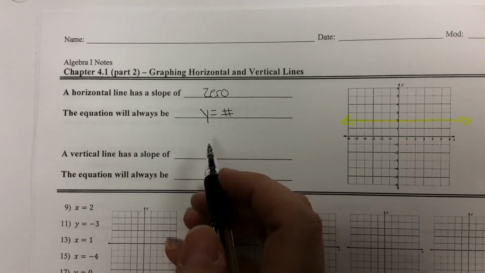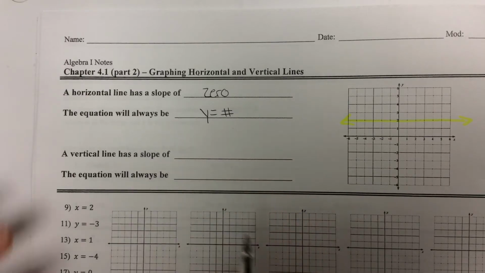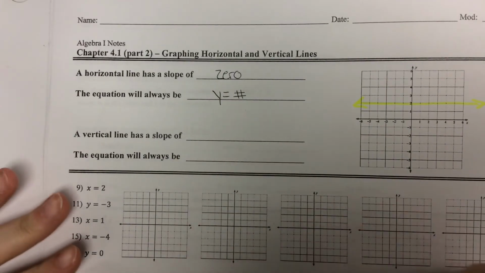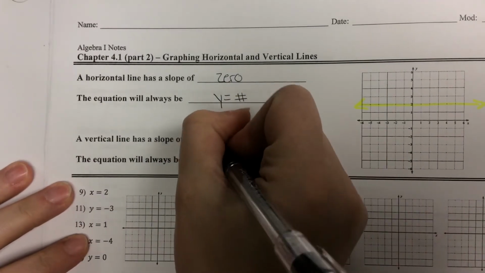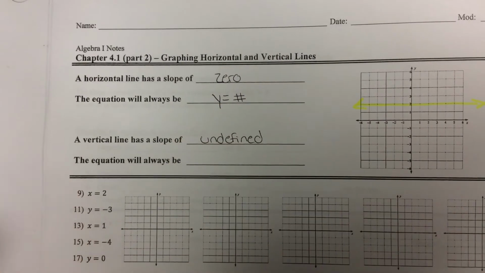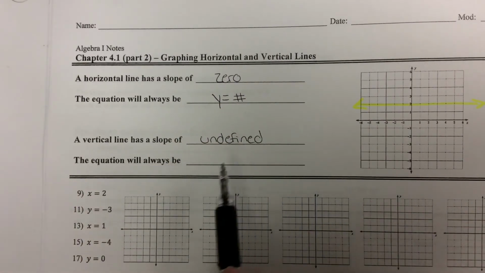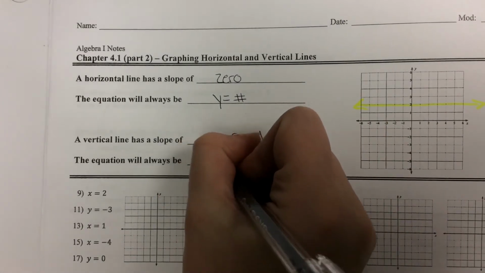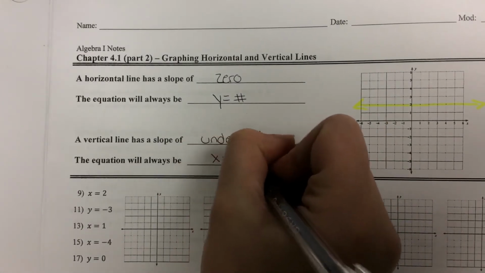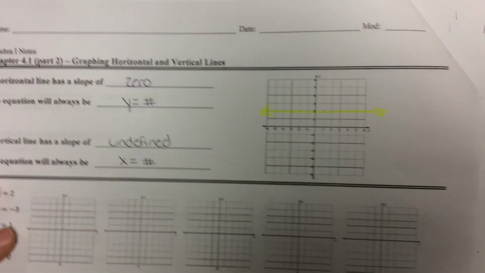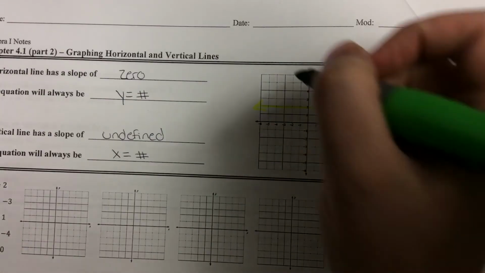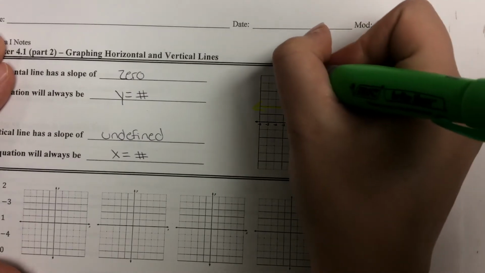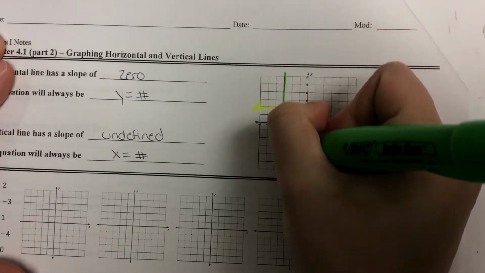Okay? Now, if you remember, a vertical line is a line that goes from up to down, and those have a slope of undefined. Okay? So opposite from your horizontal line, a vertical line is going to have an equation that will be x equals some number. Okay, so for example, I'll draw another line. Let's do a vertical line this time. If I have a vertical line, oh, I don't know, right here.